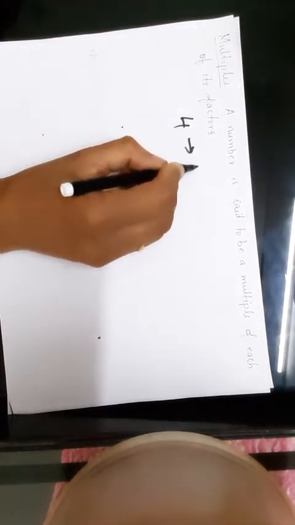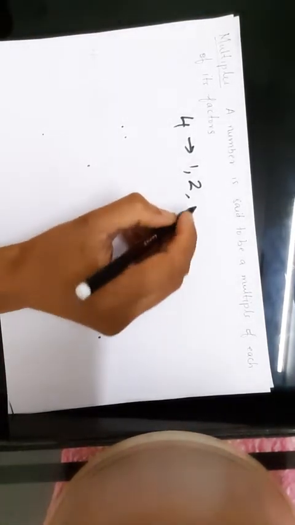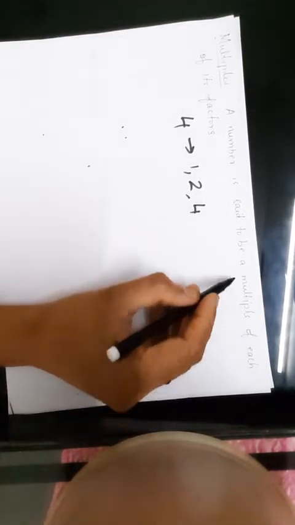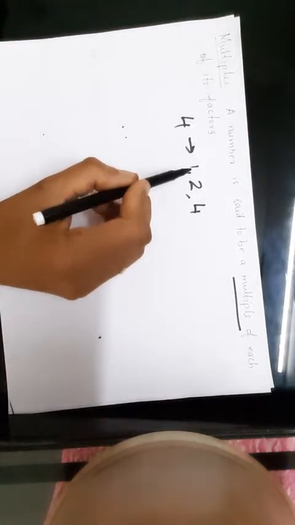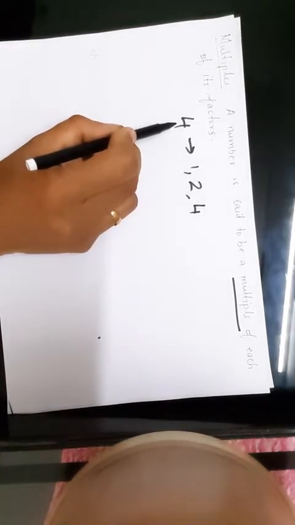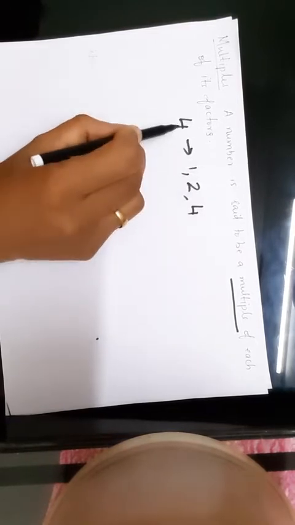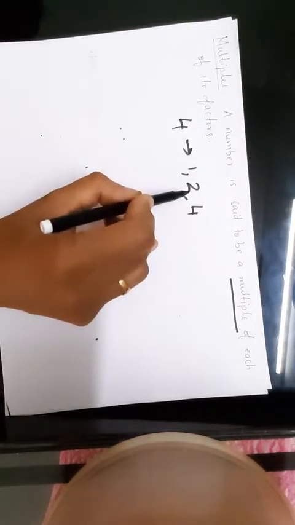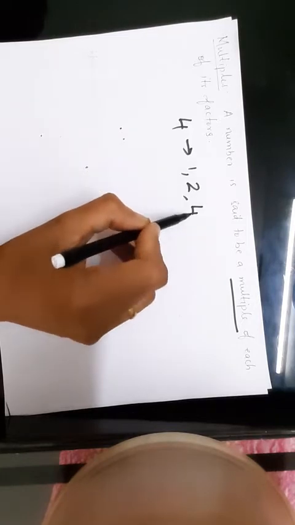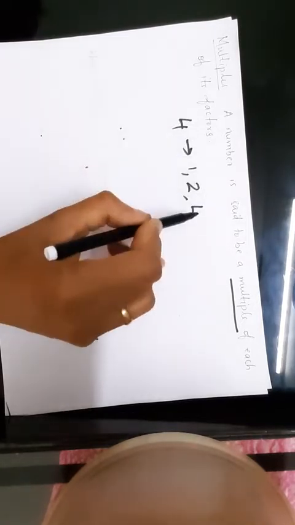Factors of 4 are 1, 2, and 4. We saw 3 is not a factor of 4. Now, a number is said to be a multiple of each of its factors. Here 1 is a factor of 4 and 4 is a multiple of 1. If 2 is a factor of 4, 4 is a multiple of 2. 4 is a factor of 4 and 4 is a multiple of 4.